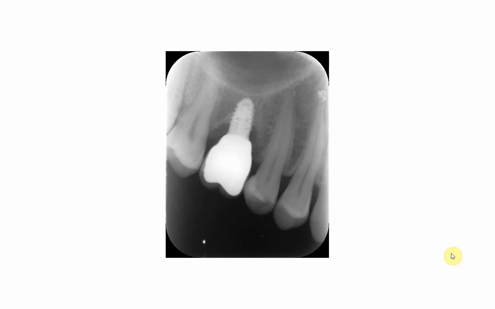We must always take care that when we place the film, the distance between the margin of the film and the buccal cusps of teeth should be not more than 2 millimeters. The idea behind this is that we want to guarantee that the apex of the crowns to be seen in the radiograph. If you have a look at this radiograph, you see that the margin of the film is well over 2 millimeters.